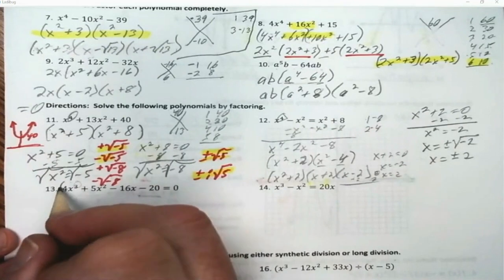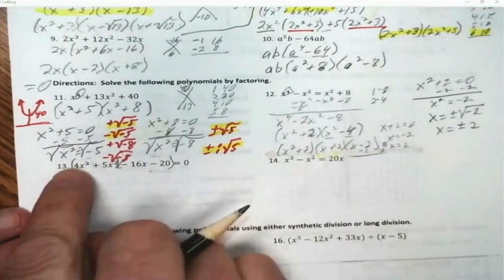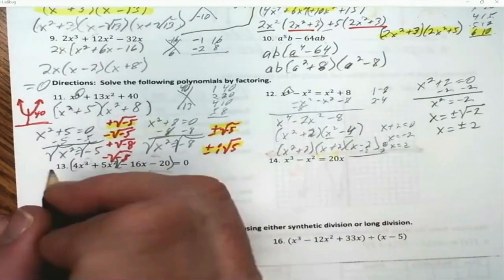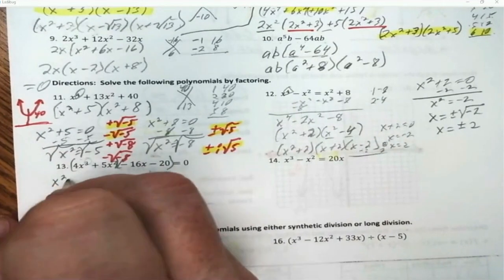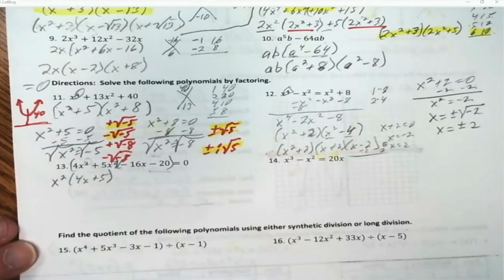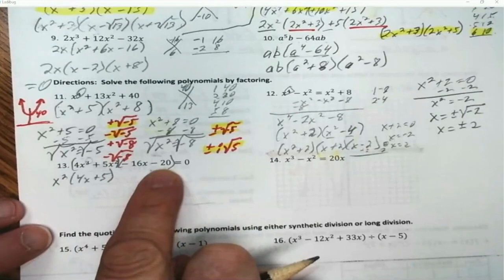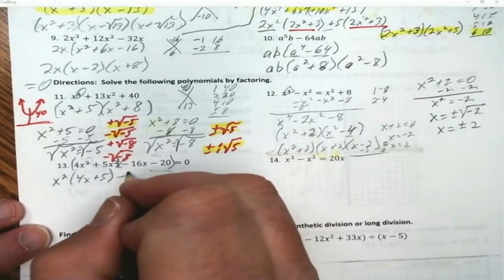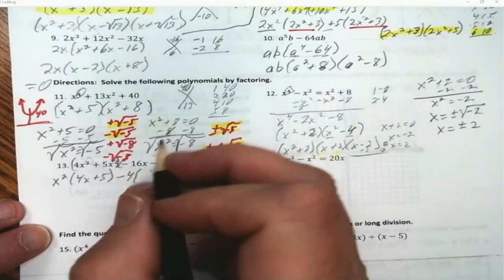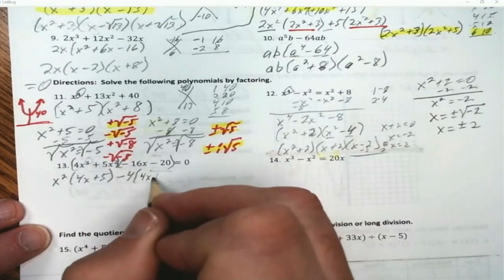We can group this. We've got 4 terms, so with 4 terms, we group it. What factors out of 4x to the third and 5x squared? Well, the only thing that'll factor out of that is x squared. And that leaves 4x plus 5. Negative 16x minus 20: the only thing that'll factor out of that is a negative 4. And that leaves 4x from negative 16x, and plus 5 from negative 20.